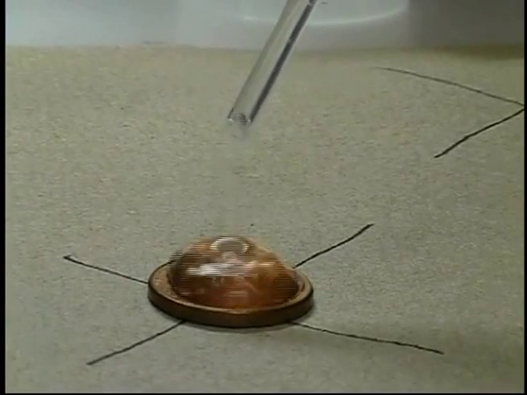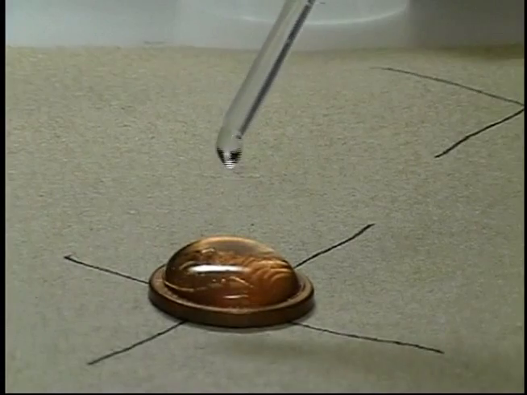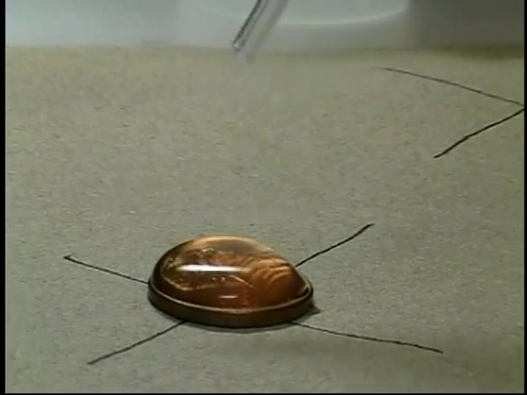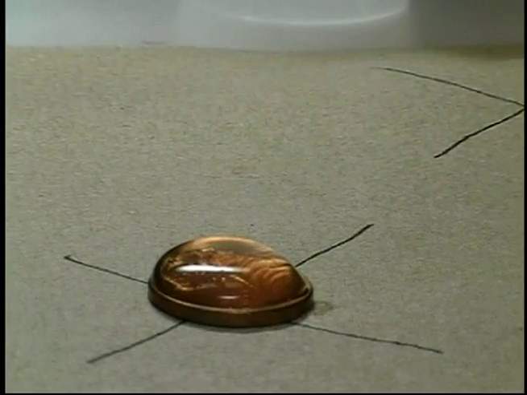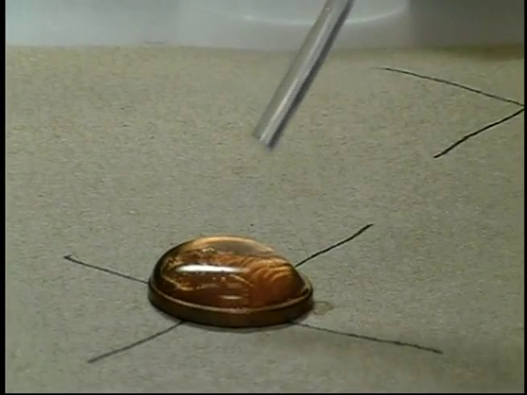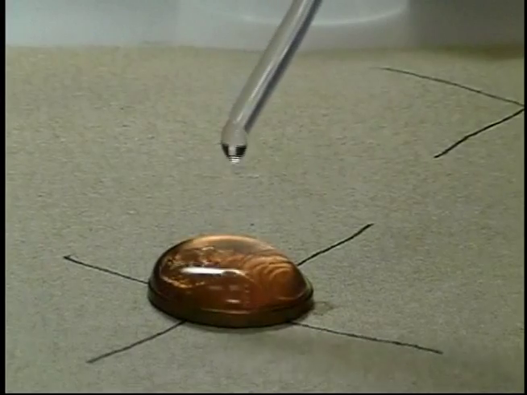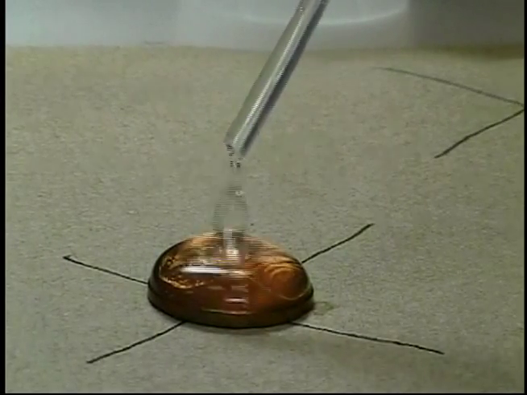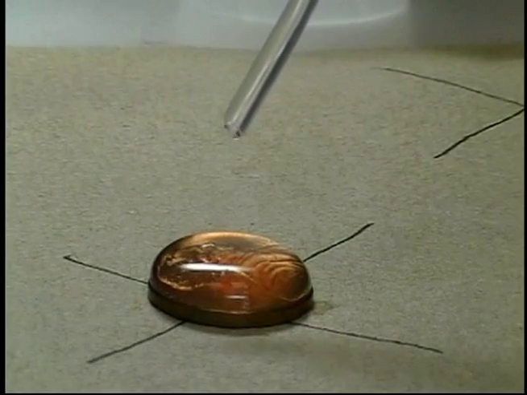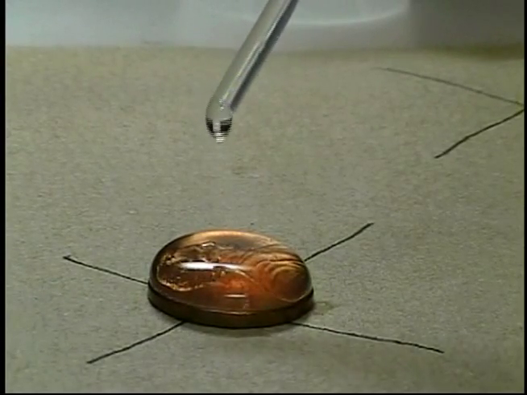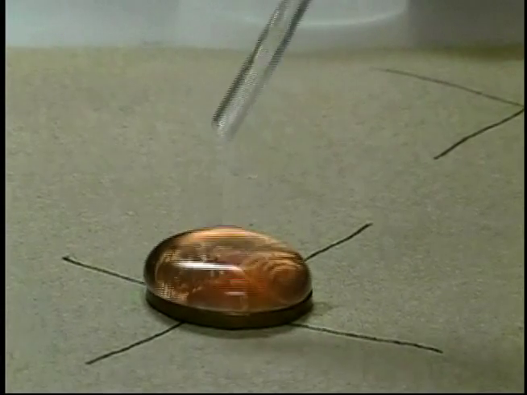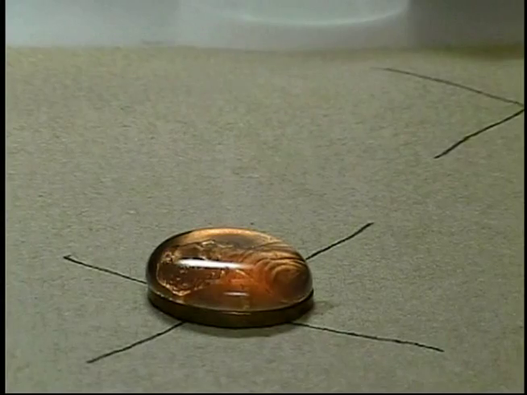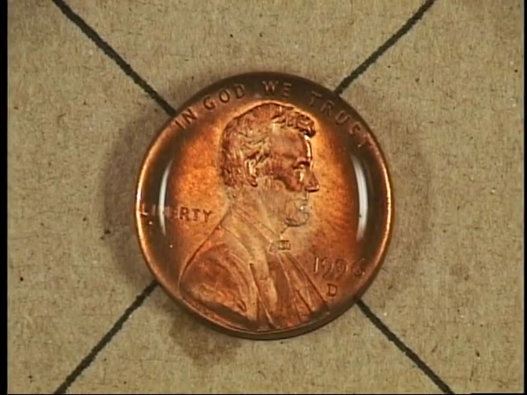11, 12, 13, 14, 15. Now, I want you to count with me. I'm at 15, and I did put a little drop on the side, but that was human error. Here we go, number 16. Count it with me. 16, 17, 18, 19, 20, 21. Oh, when am I going to get to 22, 23, 24? I have to be really careful now not to bang this because I have 24 drops on here.